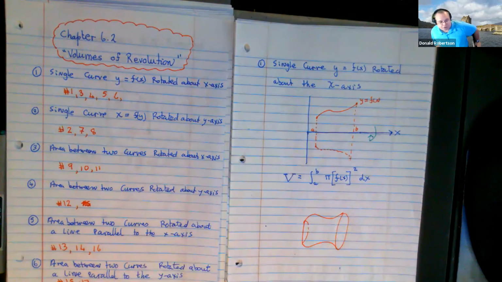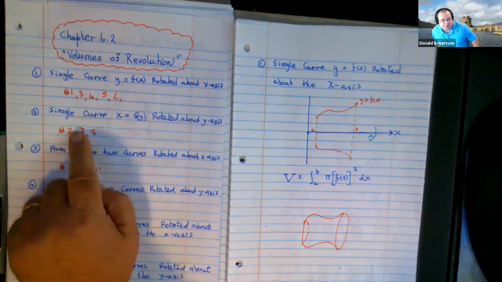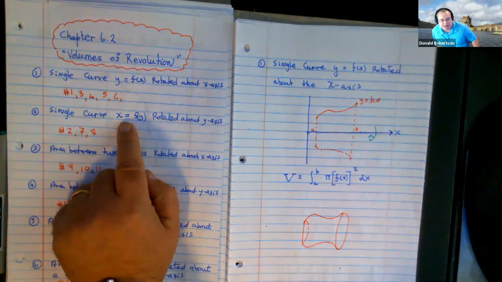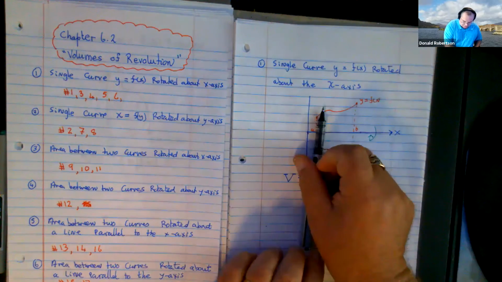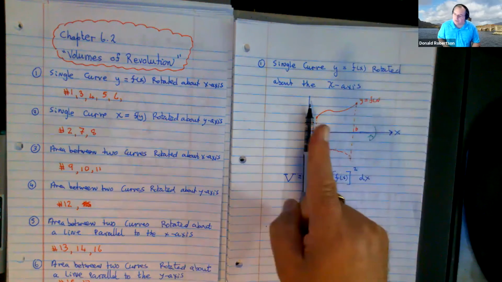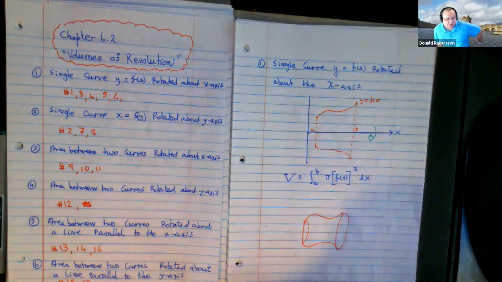We are also going to look at a single curve, but this time the curve is x equals y cubed or x equals y squared plus 1. And this single curve is going to be rotated about the y-axis. So if you imagine that's the y-axis and you've got a curve and it's rotated this way. And we're going to find the volume of those shapes.